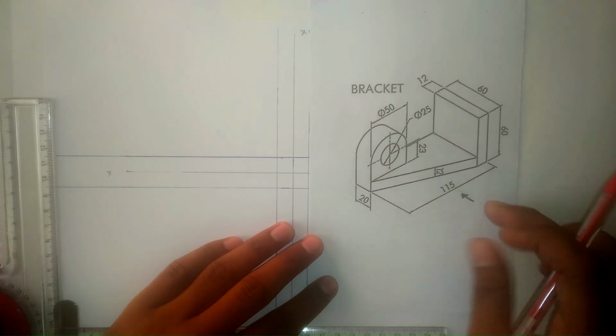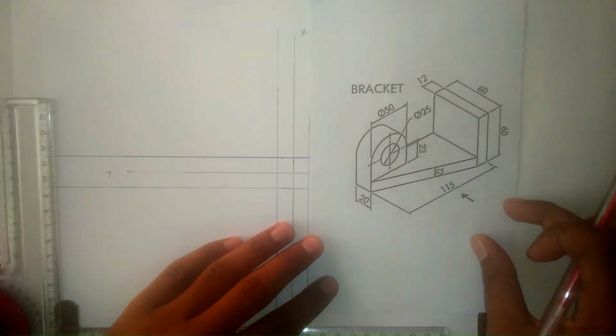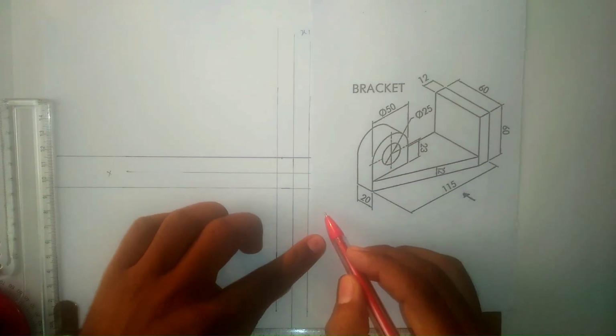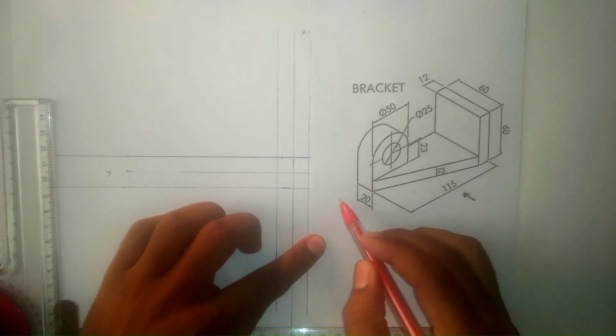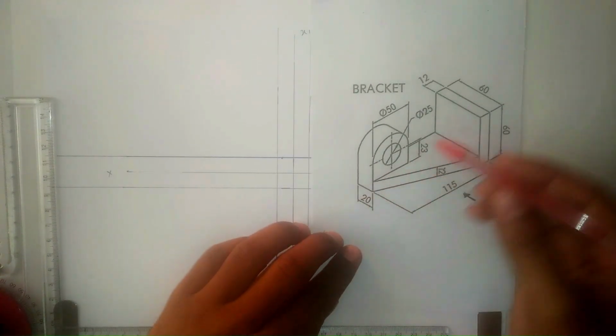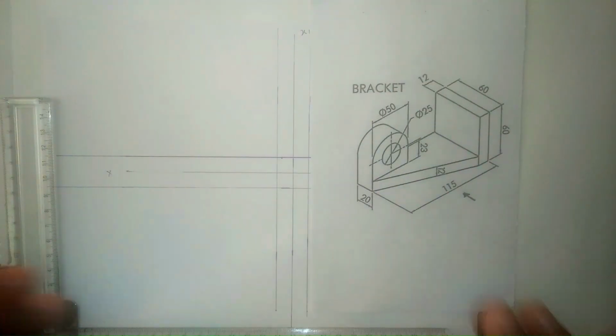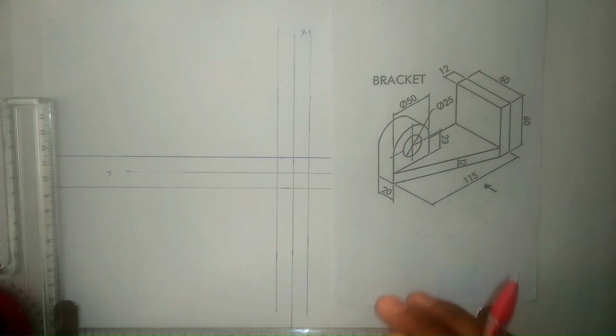So when the observer is looking at this object from this direction, we have to draw the front view. When the observer is looking at this object from this direction, then we have to draw its left hand side view, and when the observer is looking from the top direction, then we have to draw the top view. So we have to draw front view, top view and left hand side view.